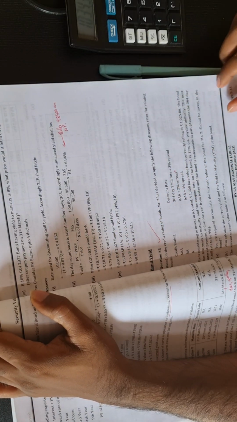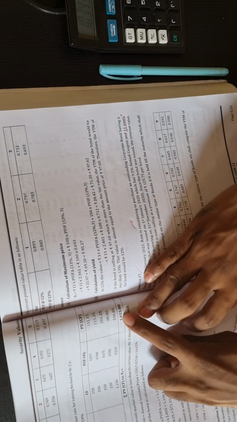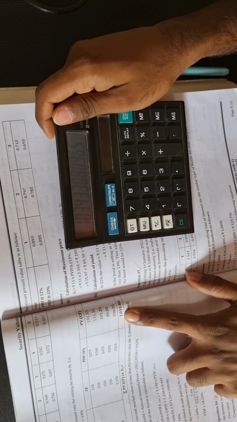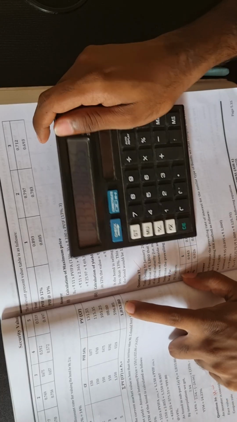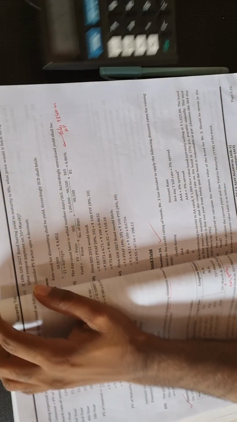My intrinsic value is 1034.33. Only a minor difference: 1033.80 by table, 1034.33 we got in the calculator.